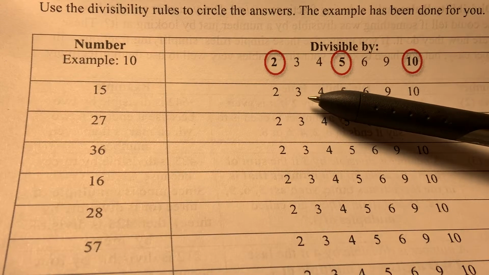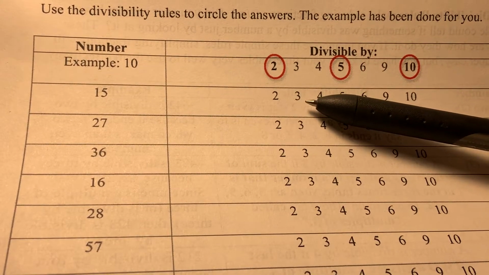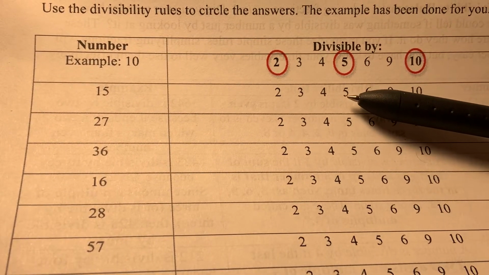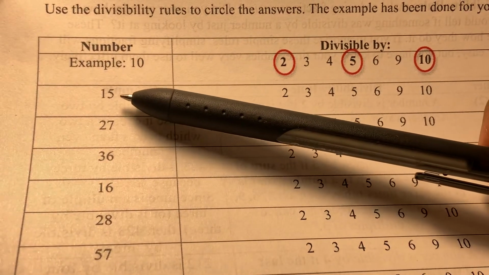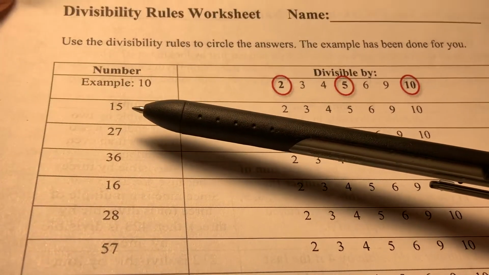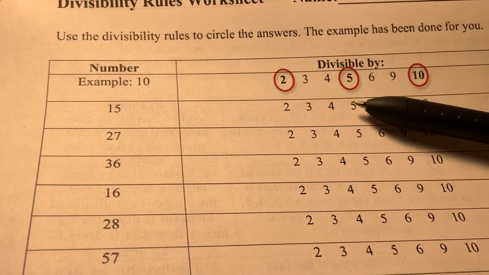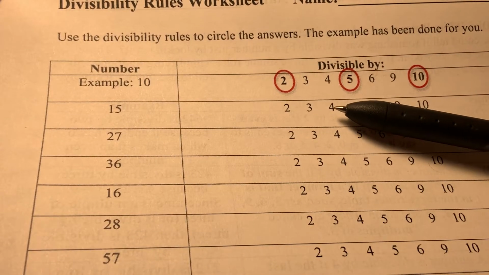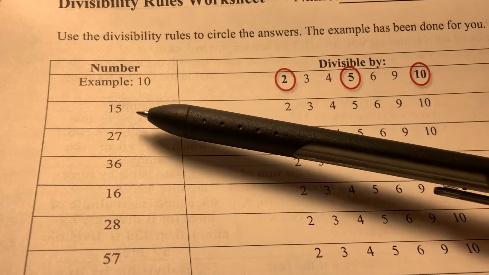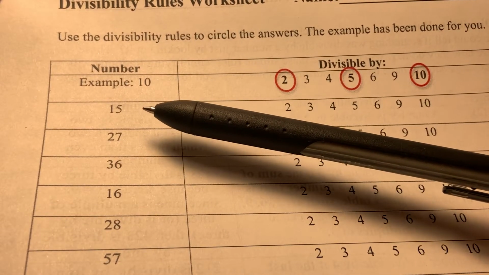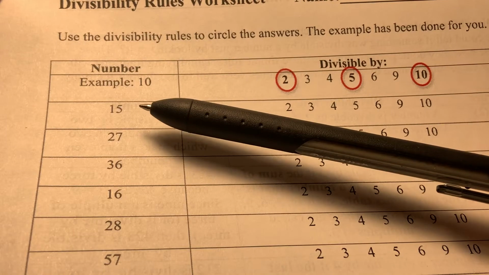Now, 3 times what gives me 15? 5, right? As a matter of fact, 15 ends in a 5. And I know that 5 can go into any number that ends in a 5 or a 0. So circle 5 as well. 4, well, if you think about your times tables, you know that 15 is not in the 4 times table, okay? Also, I cannot cut 15 in half twice.